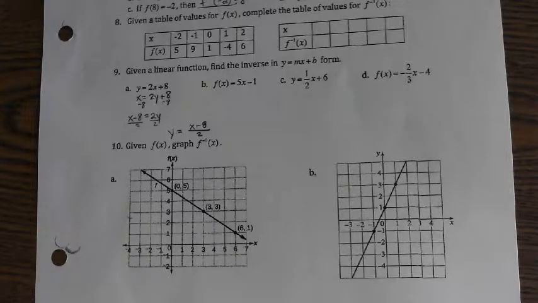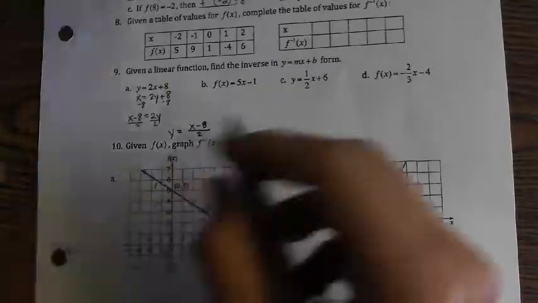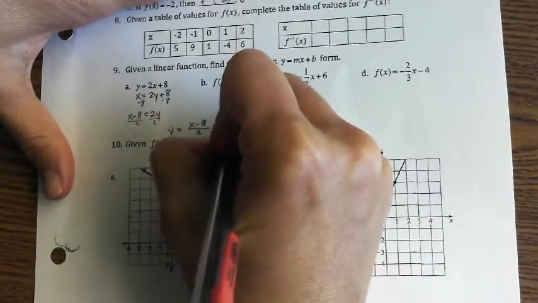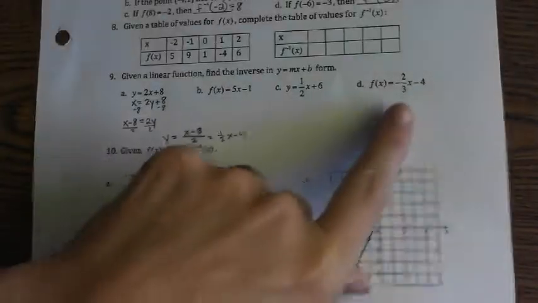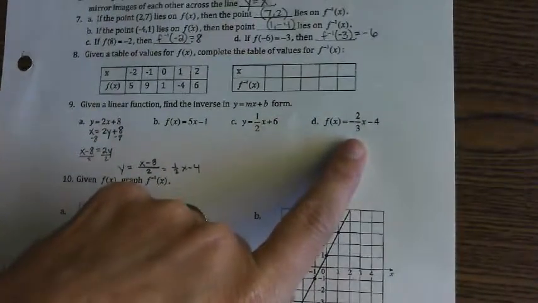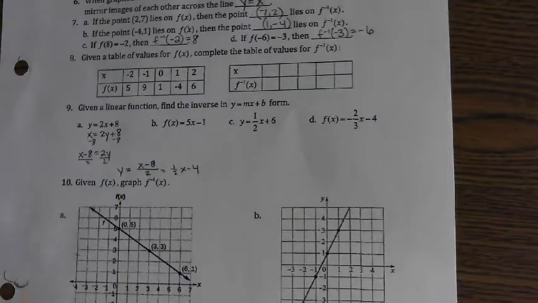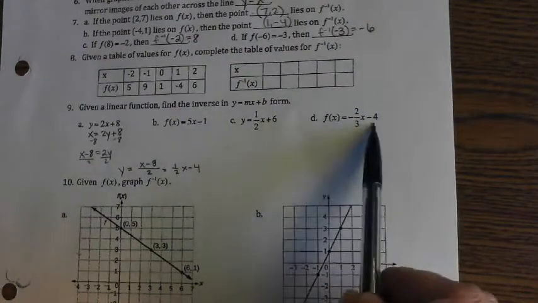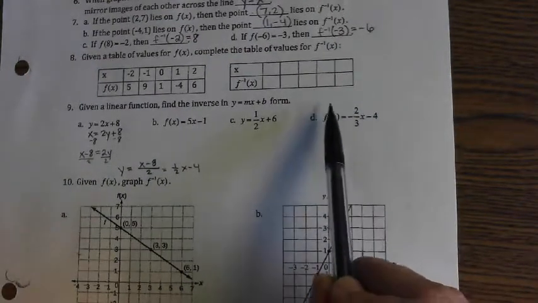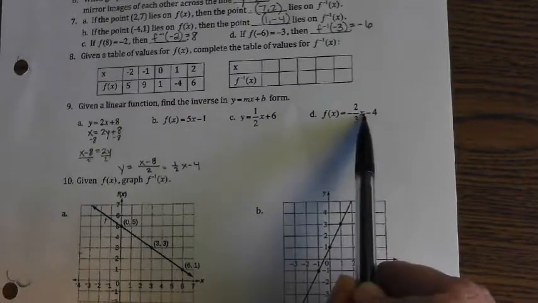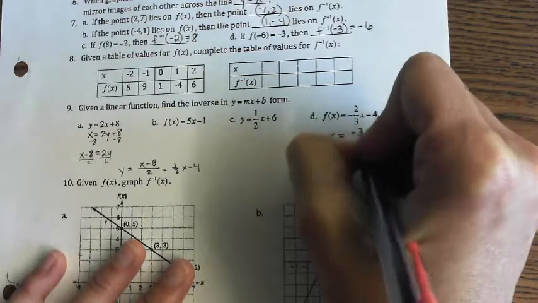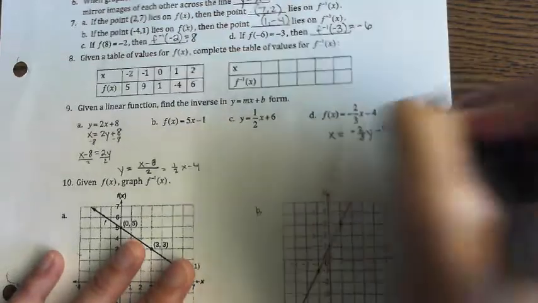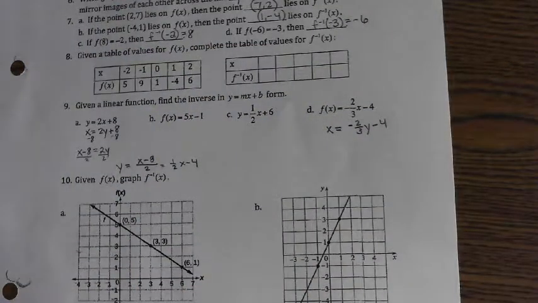How would you simplify that if I asked you to? Go ahead. 1/2 x minus 4. Very good. Okay, let's jump to D. D doesn't currently have a y in there. It's got f of x, but it means the same thing. Y equals -2/3 x minus 4. So I'm going to switch that. X equals -2/3 y minus 4. Just switch my x's and my y's to get started.